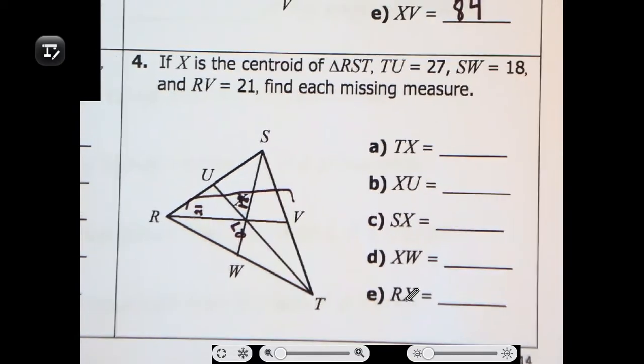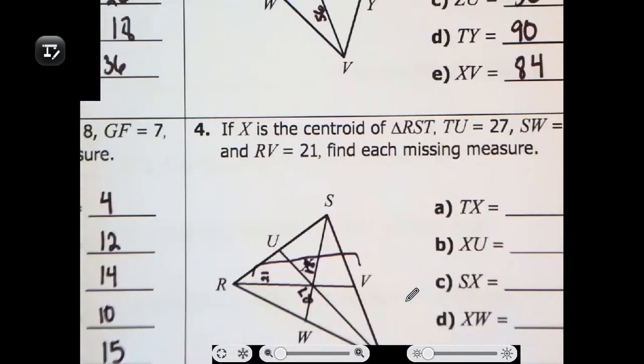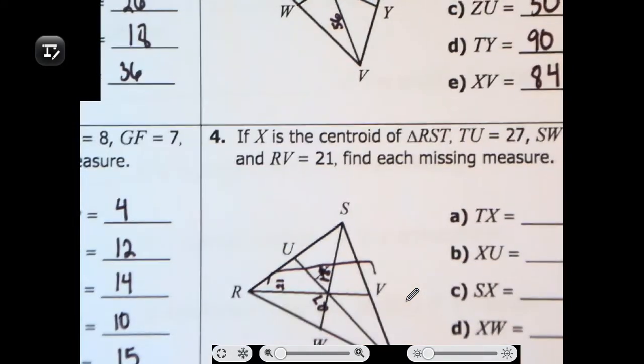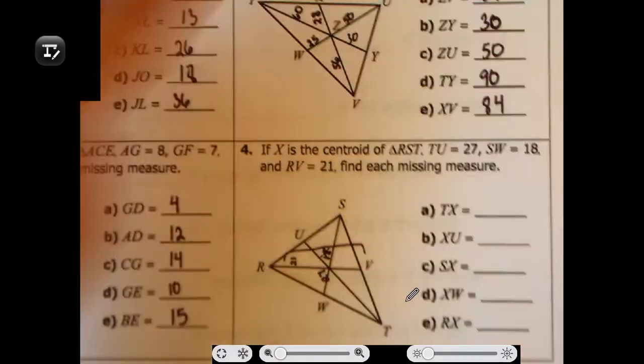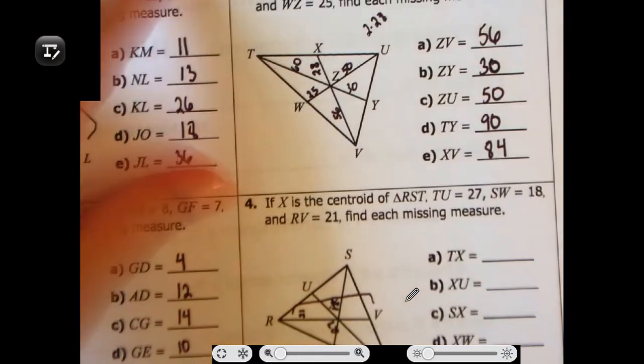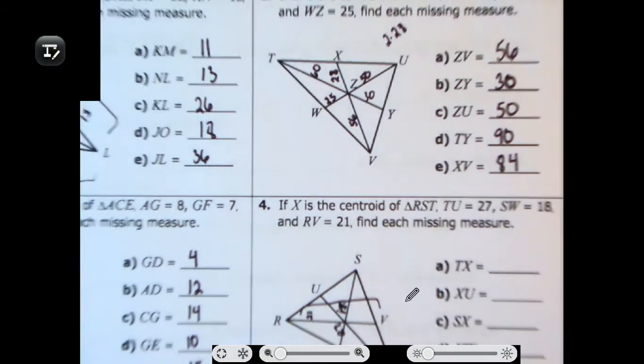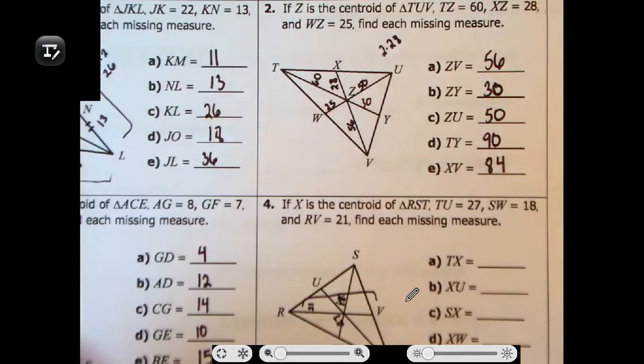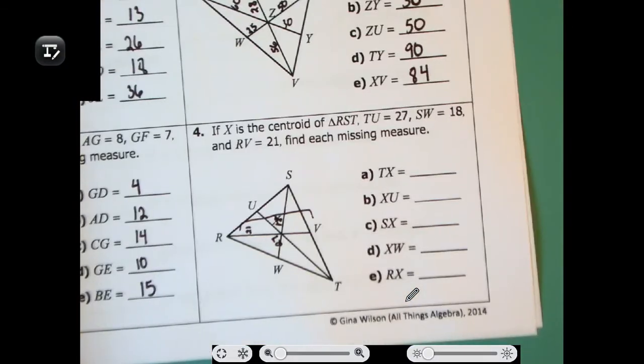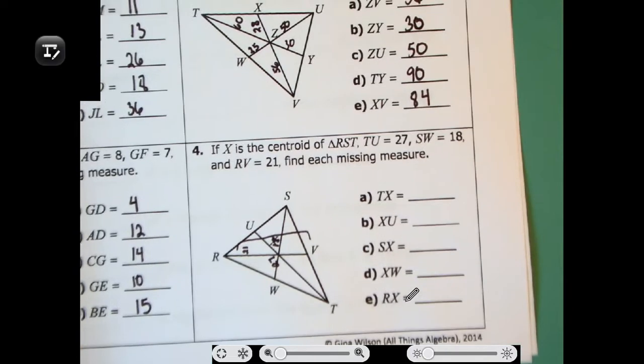So why am I saying that? Remember that if you look at the second property up here, it's basically saying that the longer part is 2/3 of the whole median, and then the shorter part is 1/3 of the entire median.